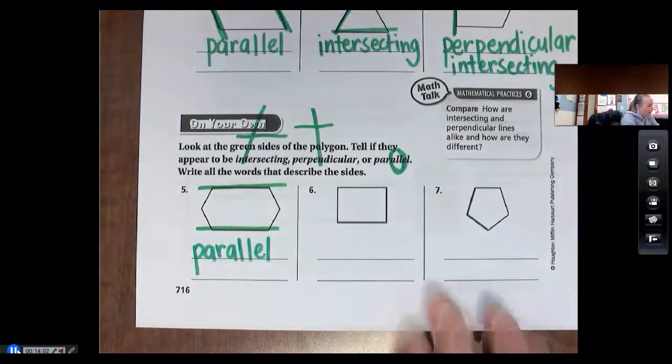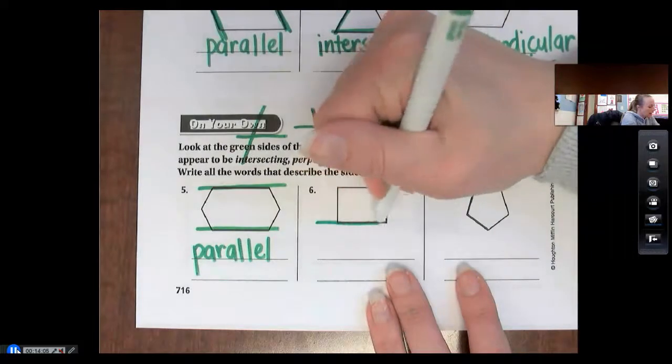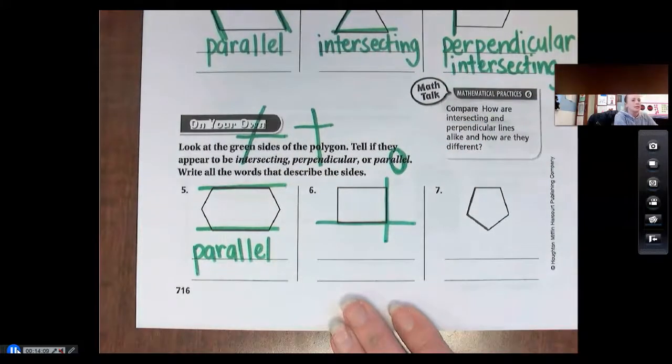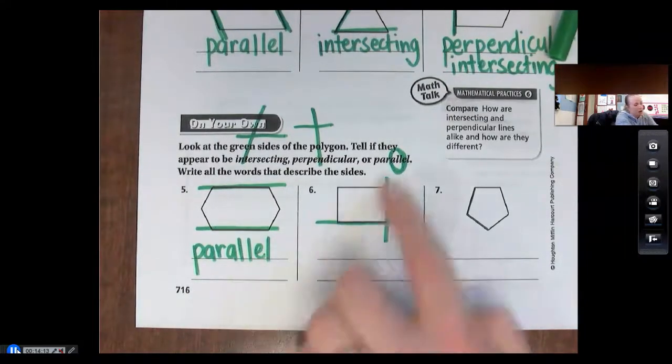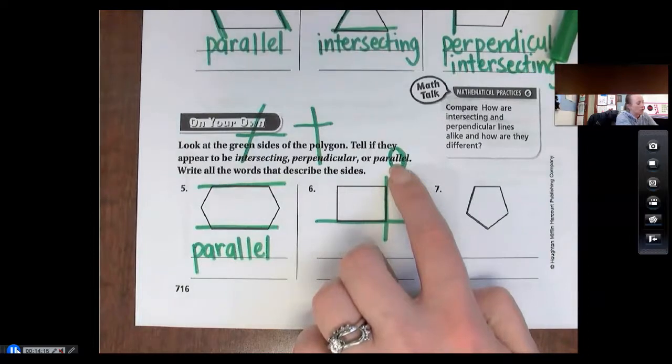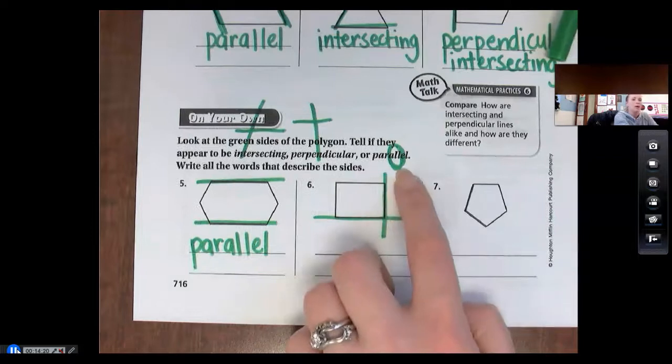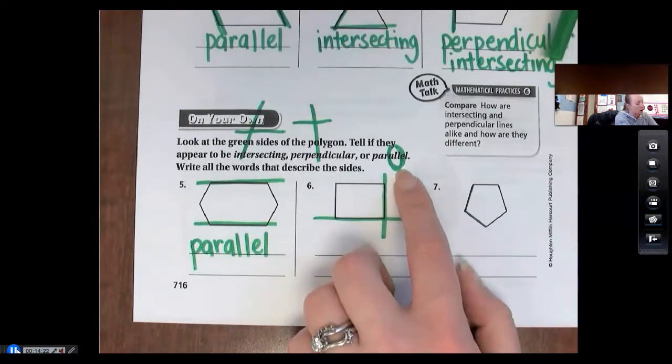So please write the word parallel on the line. All right, what about the next one? Again, it helps to extend your lines because if you extend your lines, it's easier to tell what it is. So, first, parallel. Are those lines touching or not? Well, they're touching, so it can't be parallel. Parallel lines never ever cross.